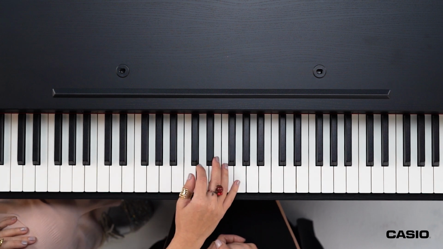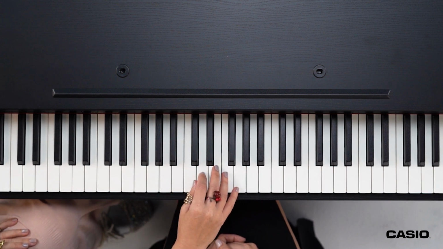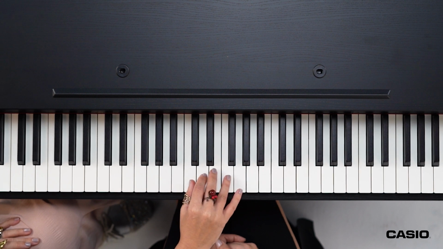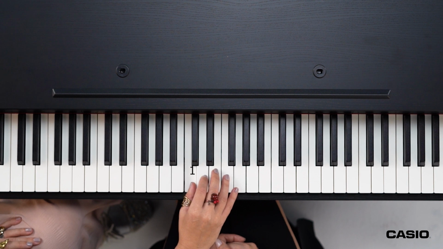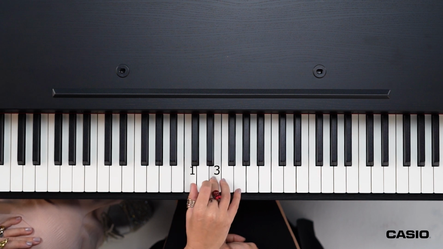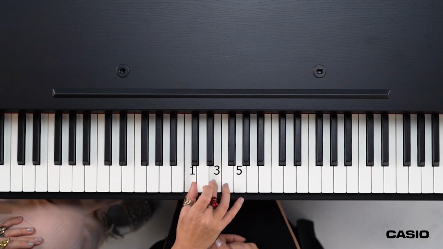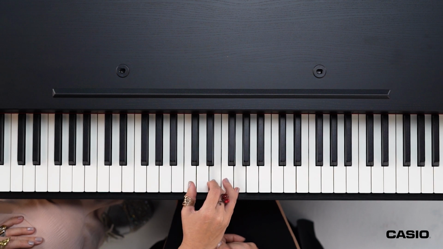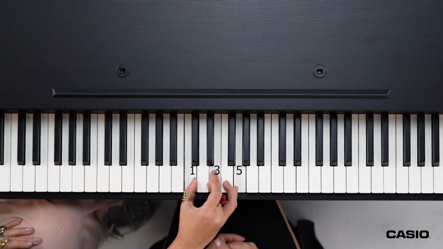So for example, if we have the C position, from C, 1, 2, 3, 4, 5, we are going to have the first one, the third one, and the fifth one. The first note, the third note, and the fifth note. And coincidentally, this is also our fingers. First, third, and fifth. We are going to press them at the same time.